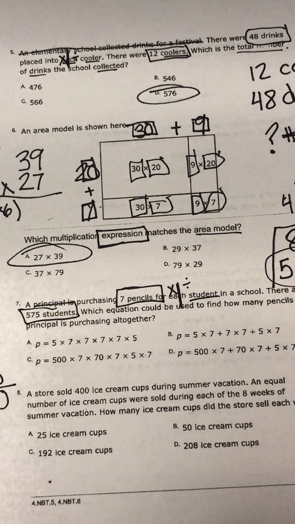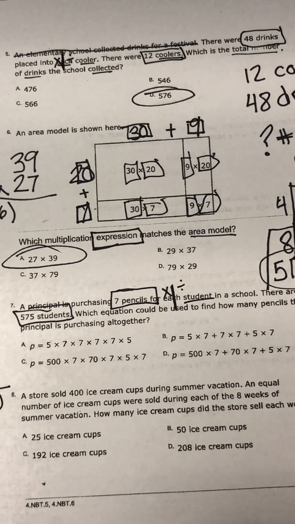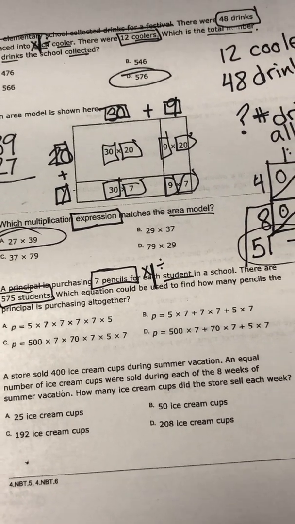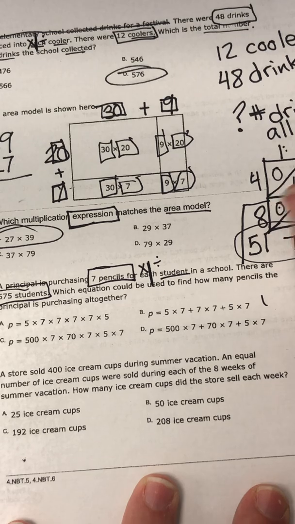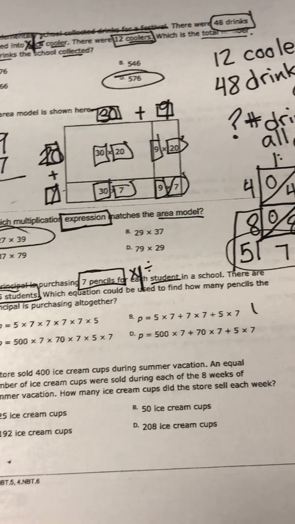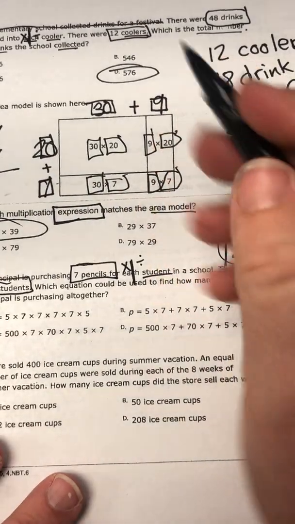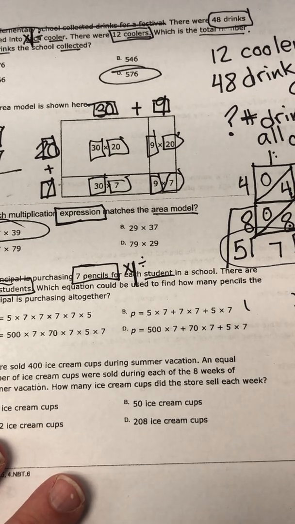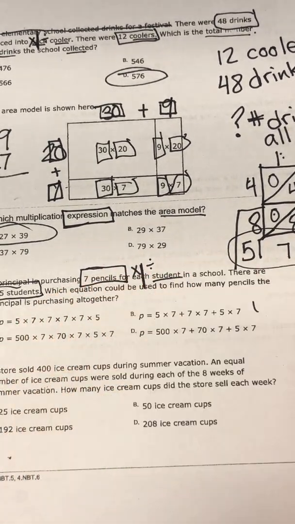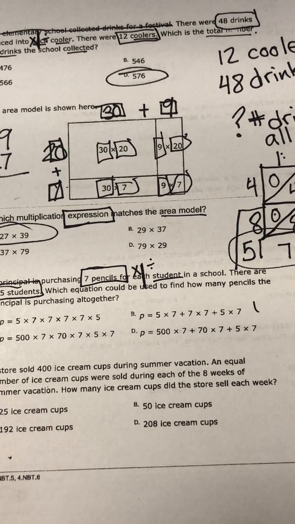So we can do a couple things here. We can go ahead and break apart 575, because when it's saying what equation, that's using the distributive property. But they kind of have it all written a little differently, so they're trying to throw you off. You could answer all these problems and you would get the answer for 575 times 7 if you figured out that answer.